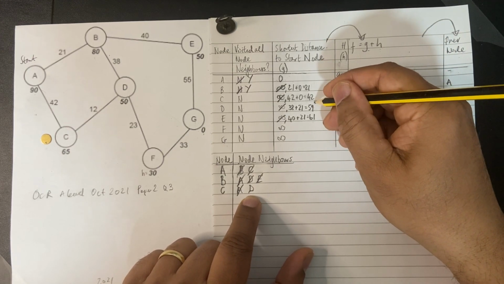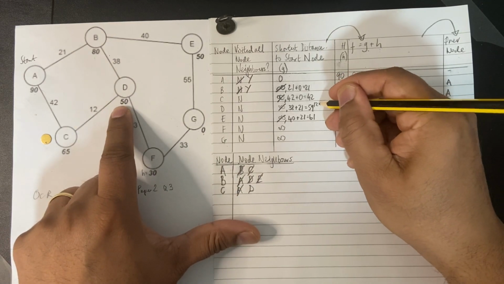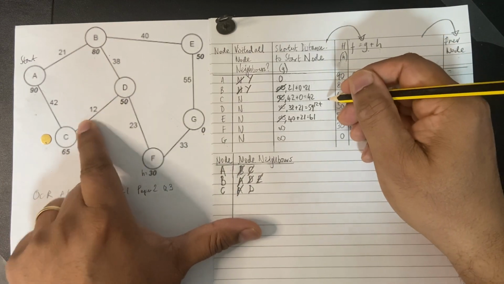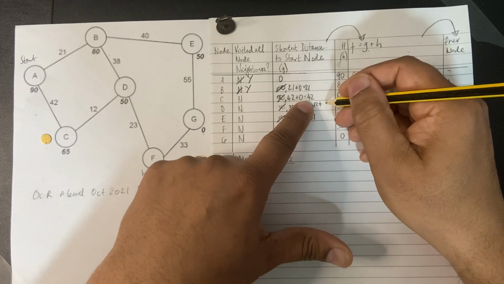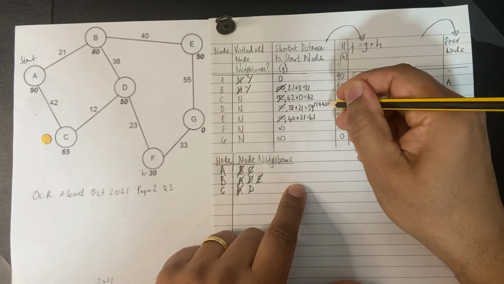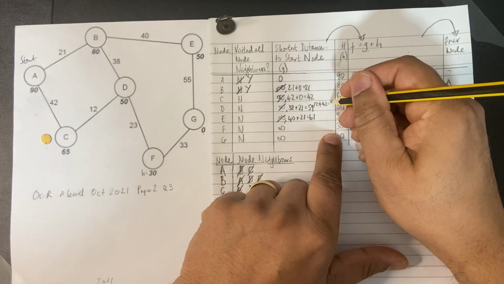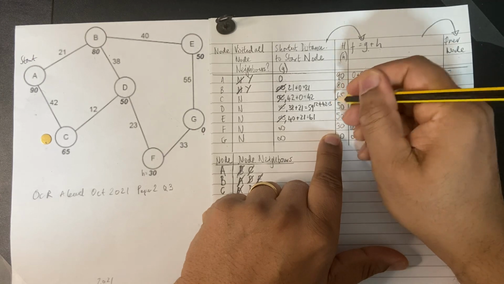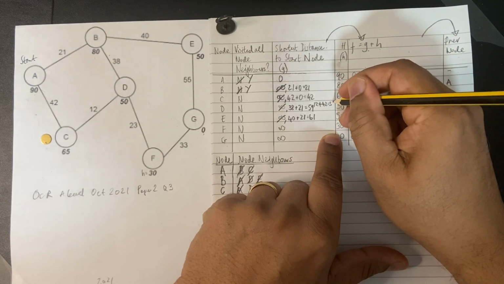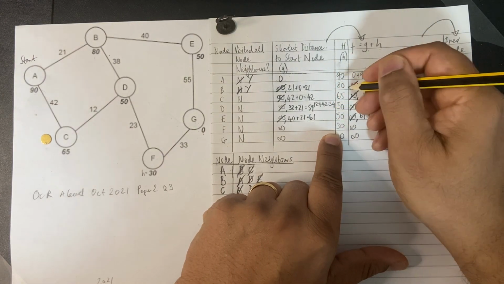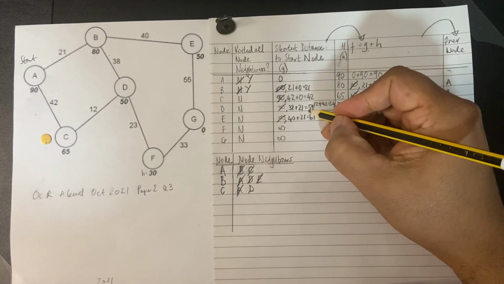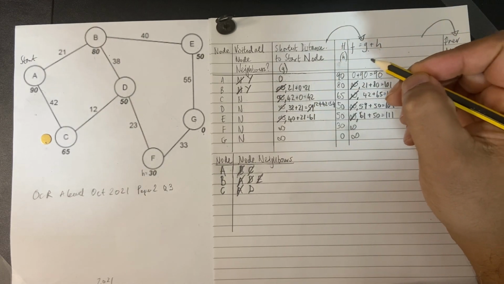So let's work it out. So that's going to be 12 plus the 42, which is 54, which is smaller than the 59, so we can override that.